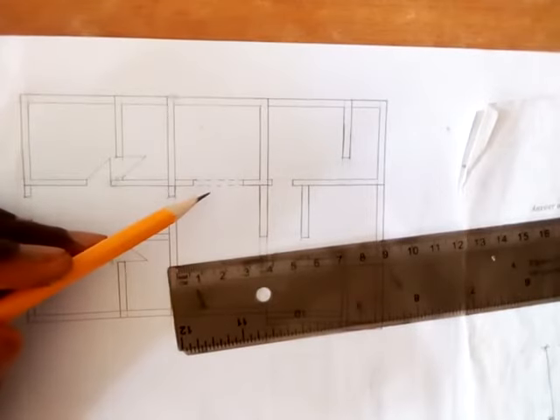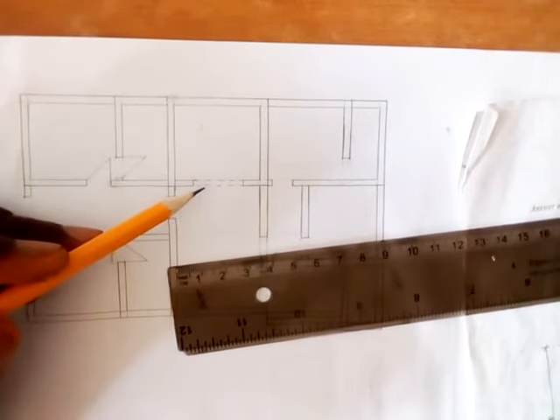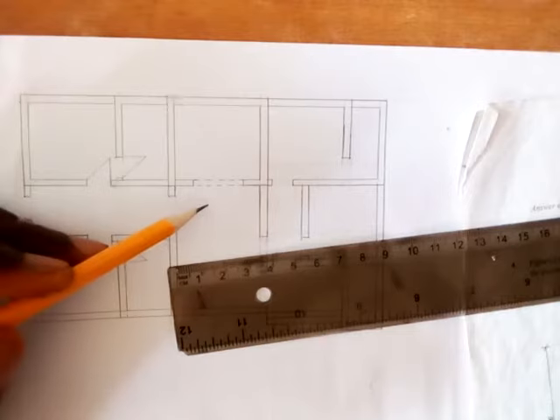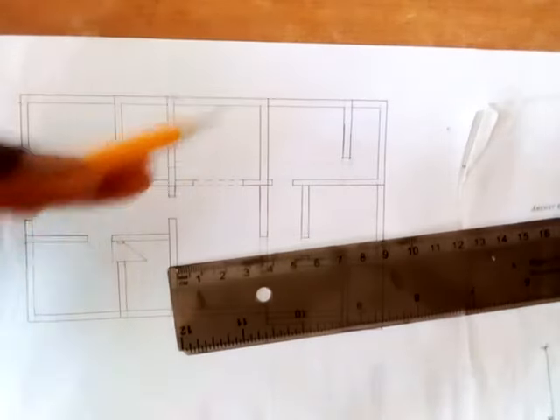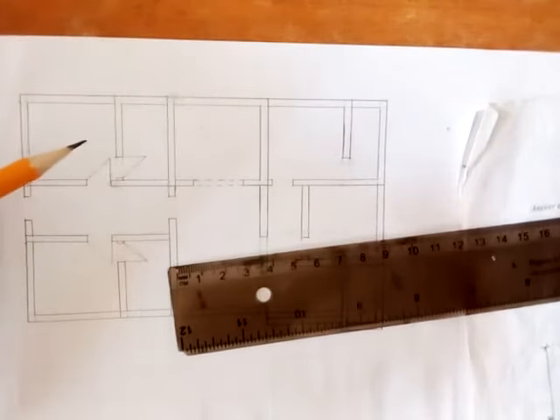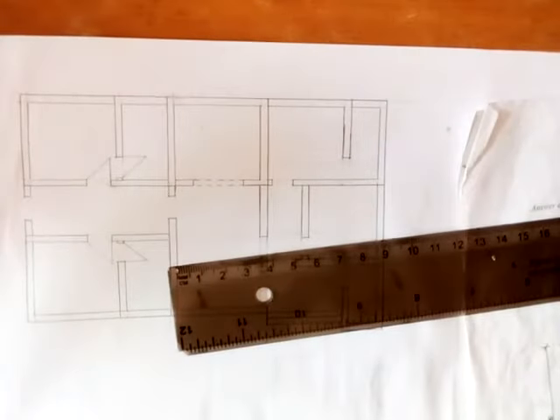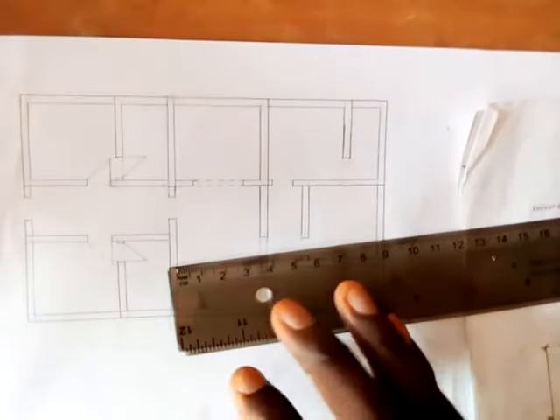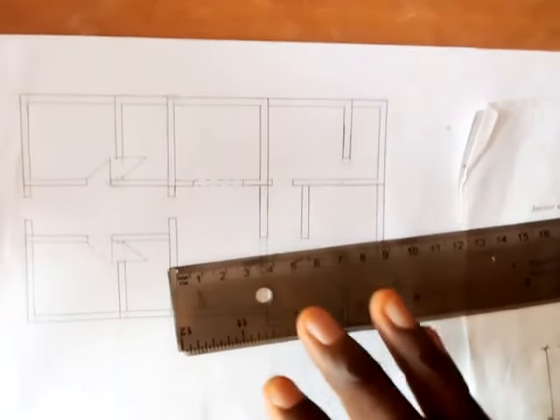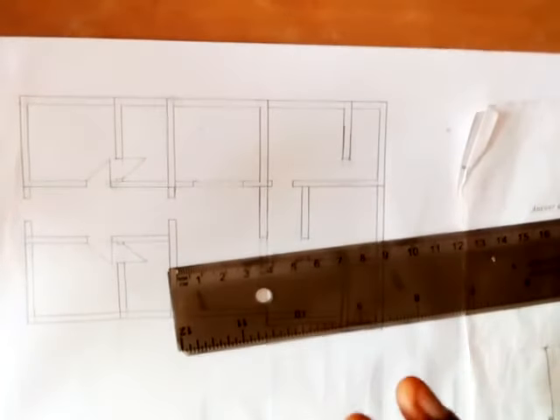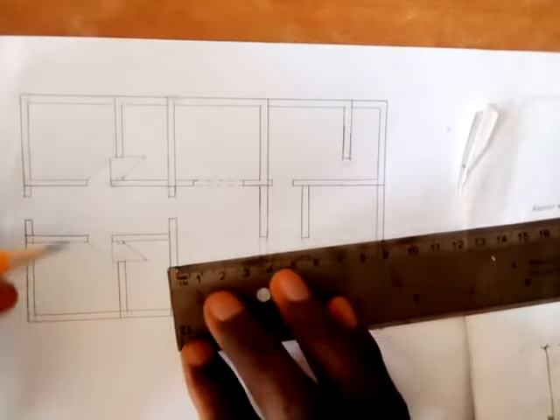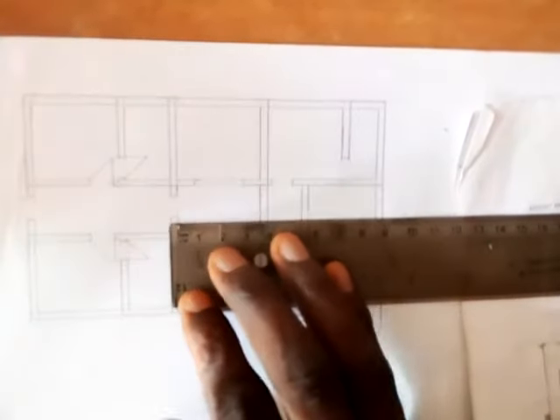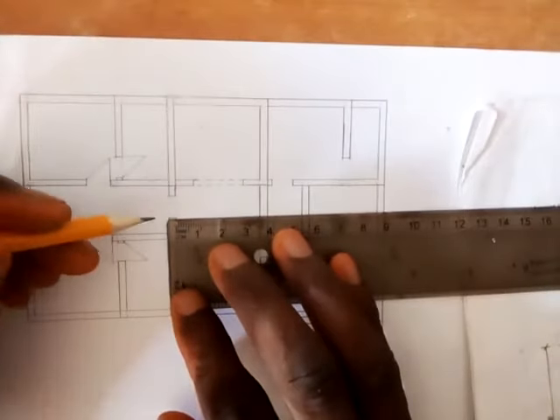Because it's an opening, wherever we have an opening in a building, we usually put a beam or lintel, that of the windows and doors. We put lintel on top of the space of the hole.